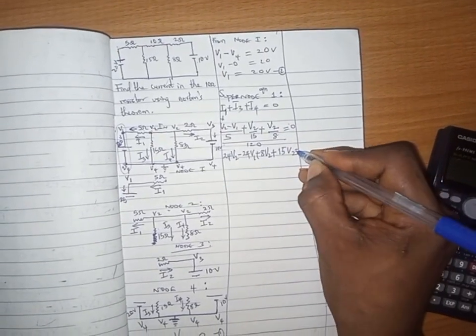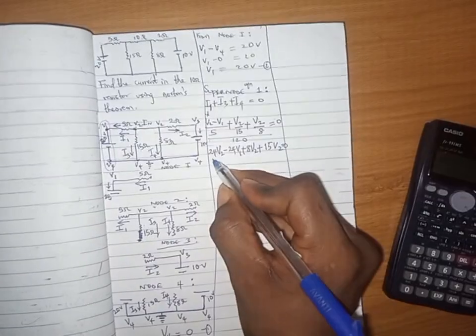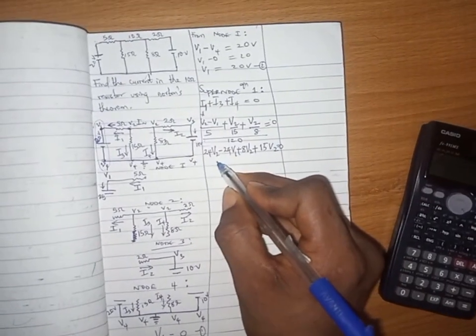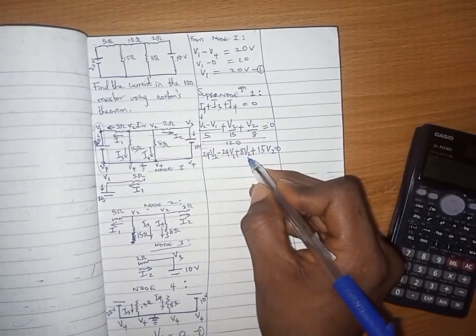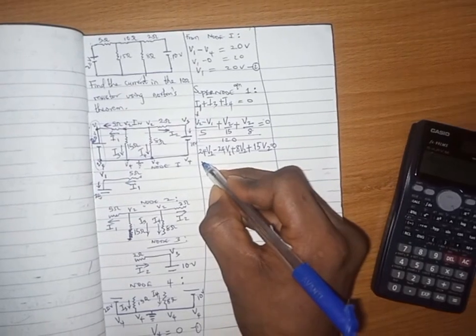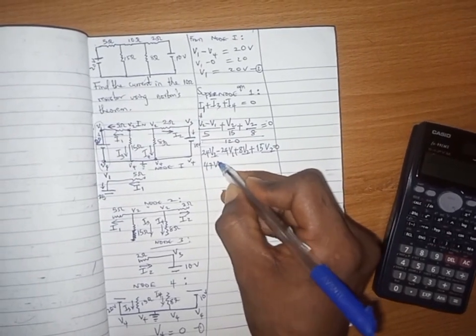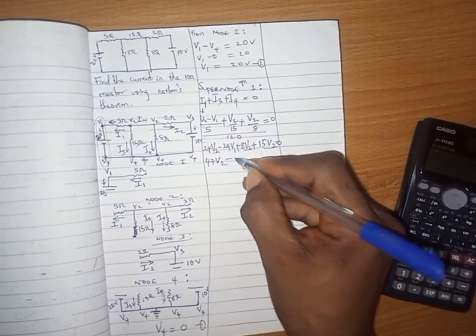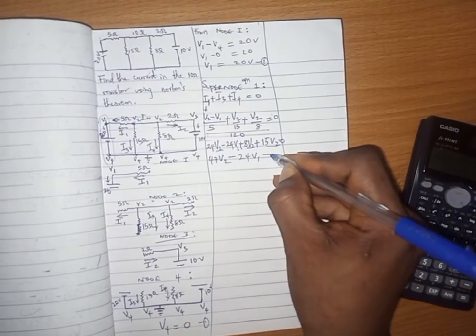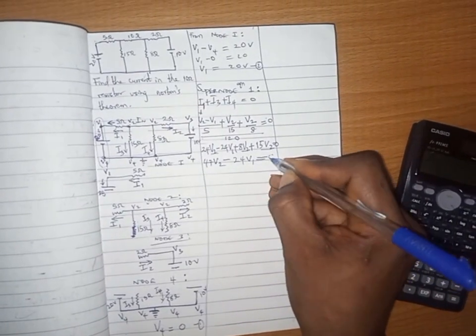15V2 equals 0. So by the time you collect all the V's, this is V2, this is V2, this is V2, you should be having 47 V2 minus 24 V1 equals 0.